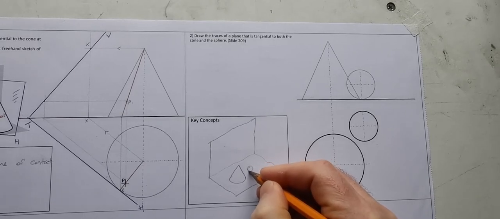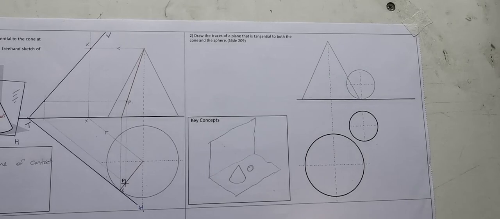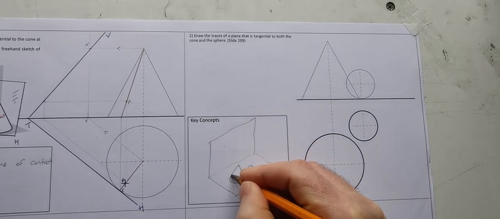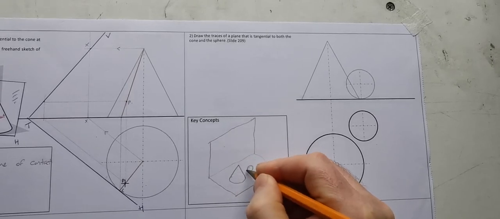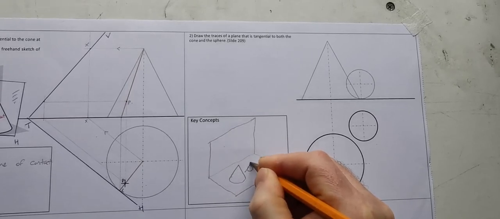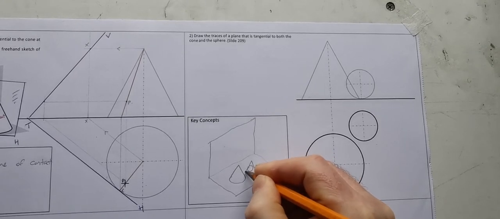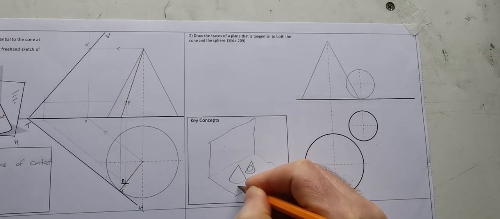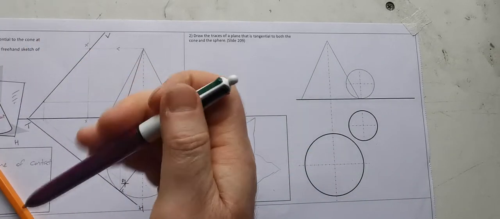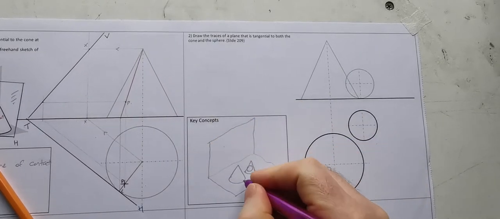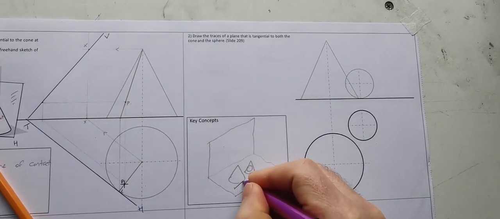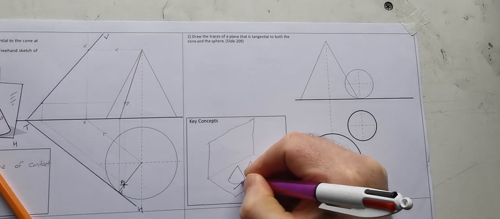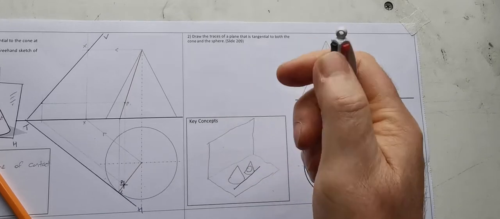I'll just move it out a small bit. You've got a sphere like this, and what you've got to do on this is you've got to make another cone that's parallel to this cone. So we're going to build a cone that's parallel to that cone, and then I'll use blue like the last one, this is the principle of it, then we can lay our rectangular oblique plane, and I'll just put in the lines of contact.